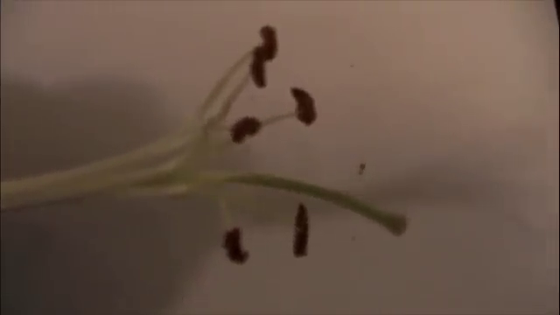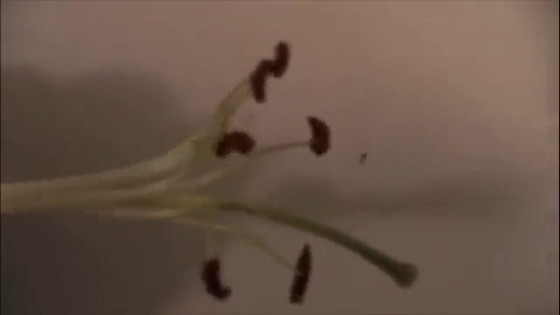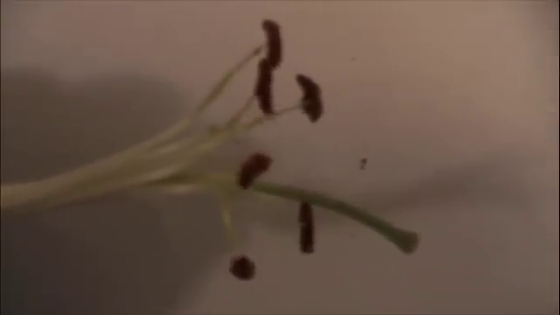The male part of the flower is called the stamen, and it contains the anther and the filament. The filament is the stem that leads up to the red tip, and that red tip is called the anther. And the anther is where the pollen is produced.